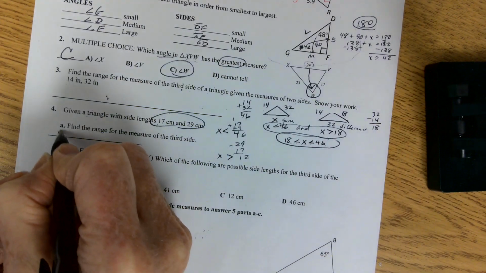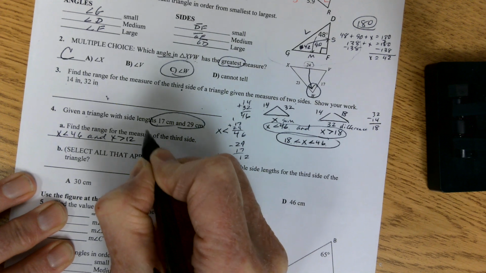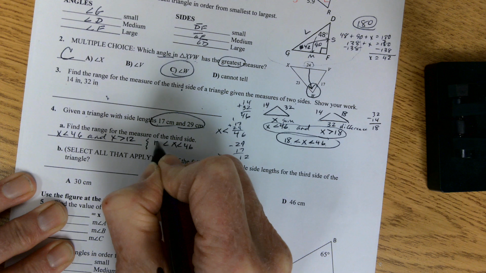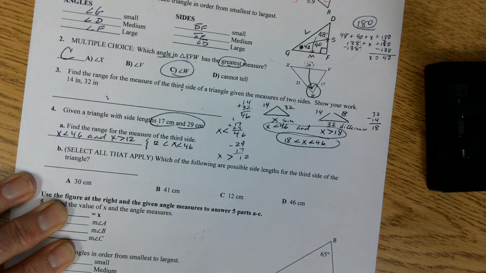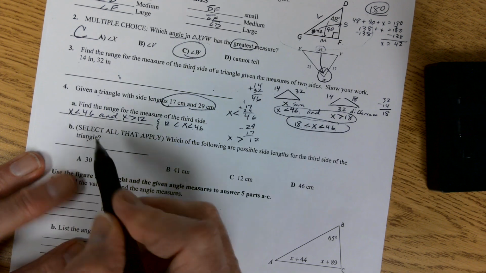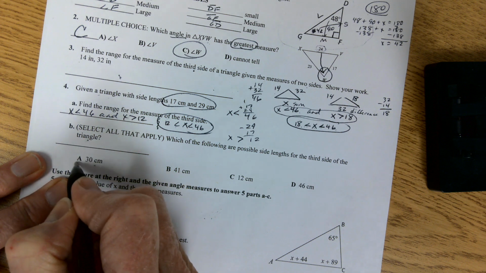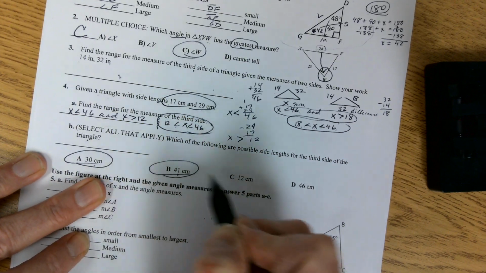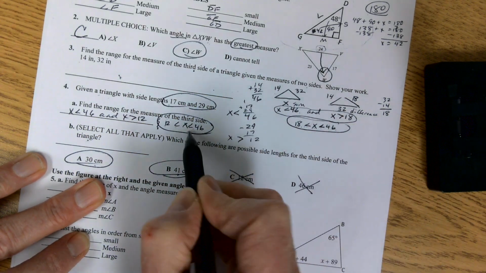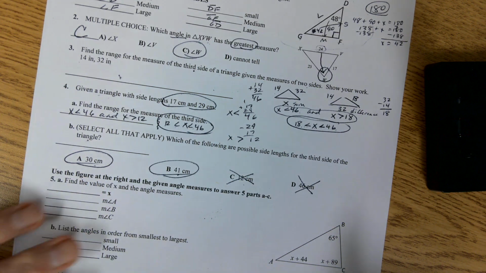Okay, so x is less than 46 and x is greater than 12, or you could write it, I don't care, x is between 46 and 12. Your symbols have to be going in the right direction. Which of the following are possible lengths for the third side of the triangle? So I have to have numbers between 46 and 12. 30 is between there. 41 is between. 12, nope, if you put 12 in there, it's going to be flat. If you put 46, it does not say equal to, it says less than 46, more than 12.